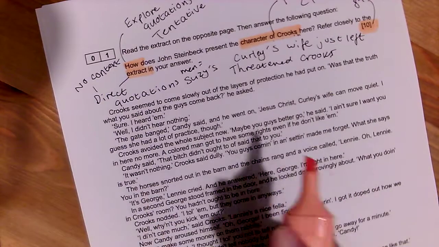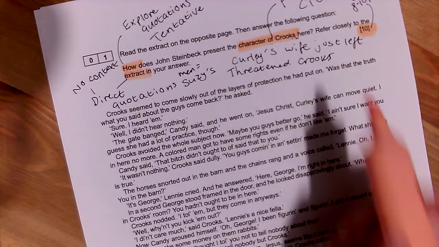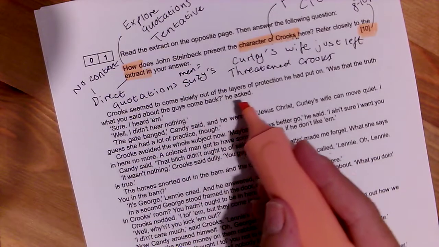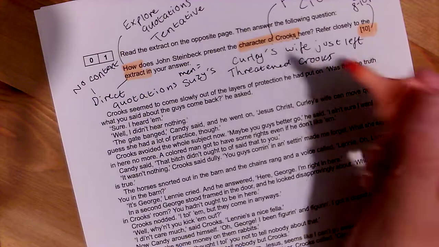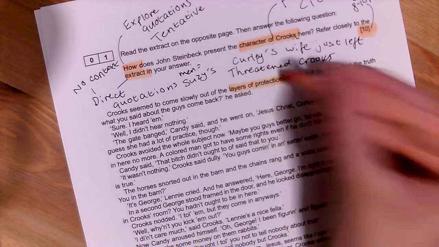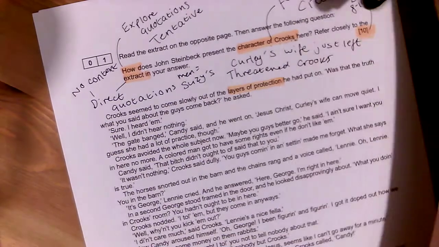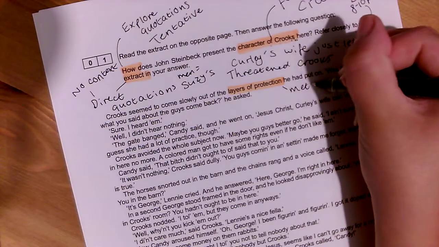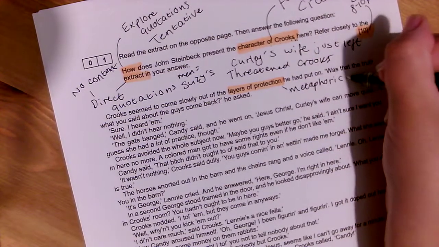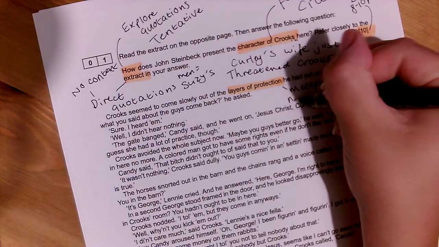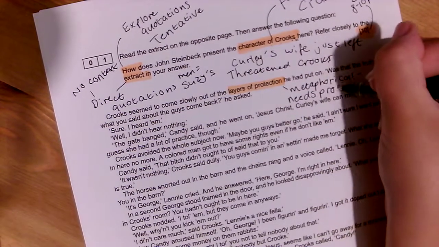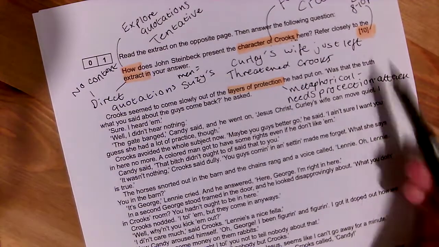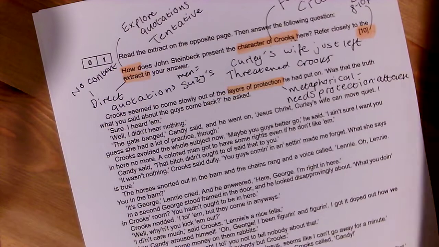So I'm going to read through, and anything I think is important or it shows us something about Crooks, I'm going to highlight and make a note. So "Crooks seemed to come slowly out of the layers of protection he had put on." I can see there he's got layers of protection. Obviously, he's not wearing a suit of armour like a knight. This is metaphorical, so this isn't real. But it shows he needs protection, like as if he's under attack. So we know that he needs protection because he's under attack.